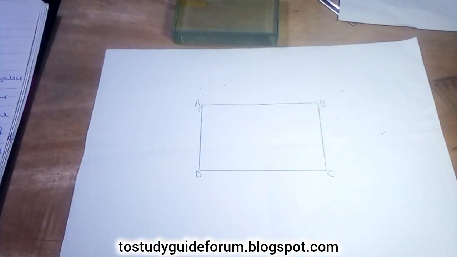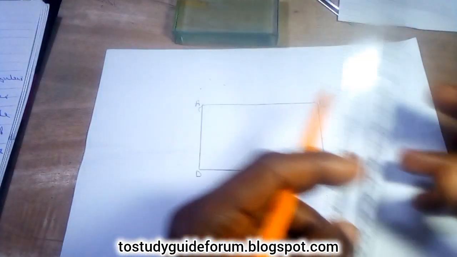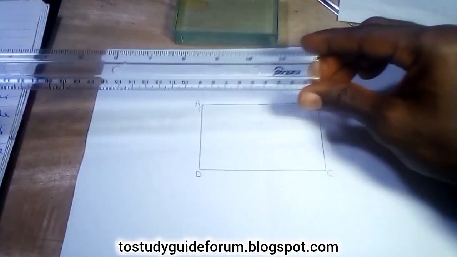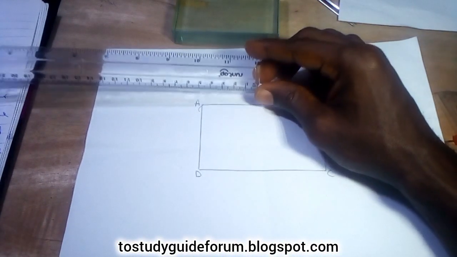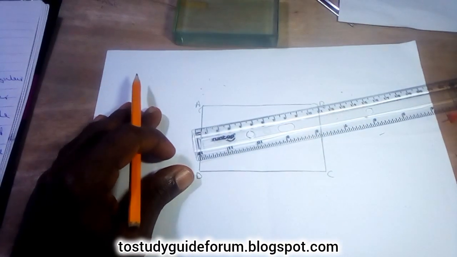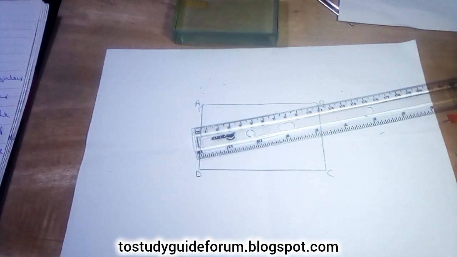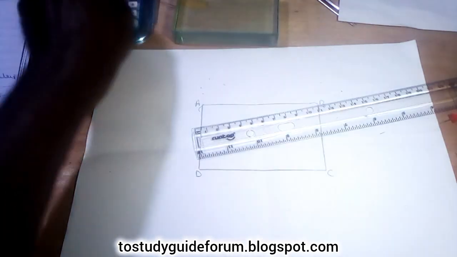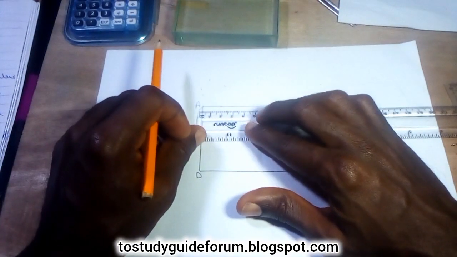The next one said to mark a point Q on AB, so that AQ is 1.5 cm. We'll come here and mark that point. We're going to mark it because in this work you need to follow all the instructions given to you.